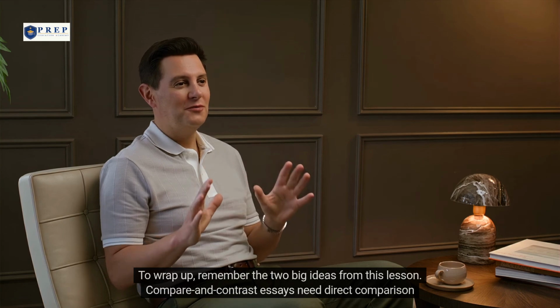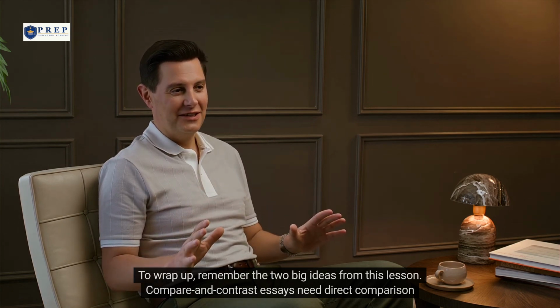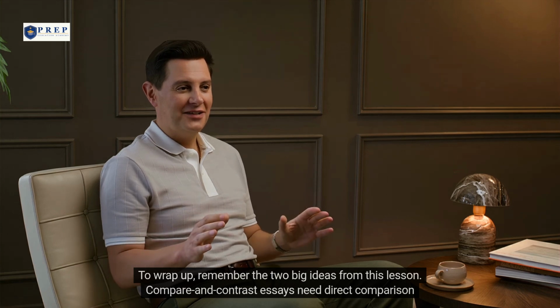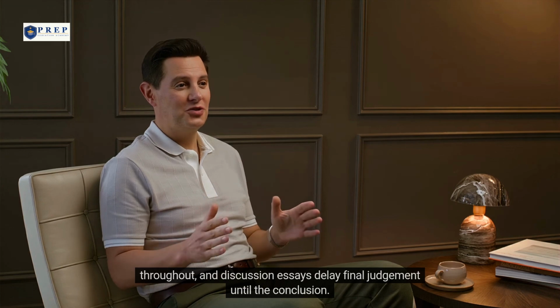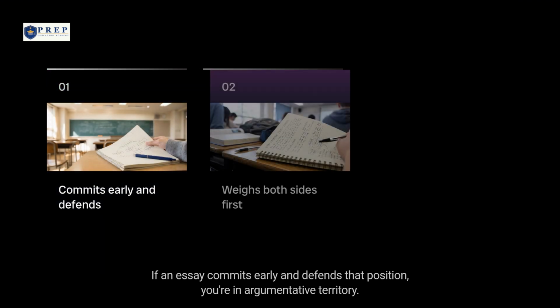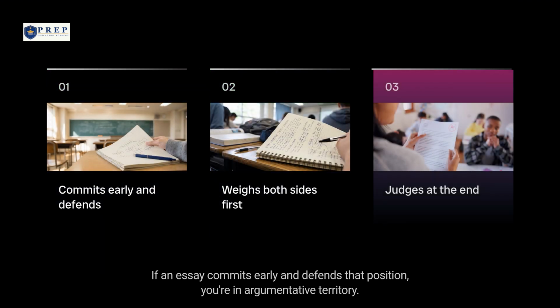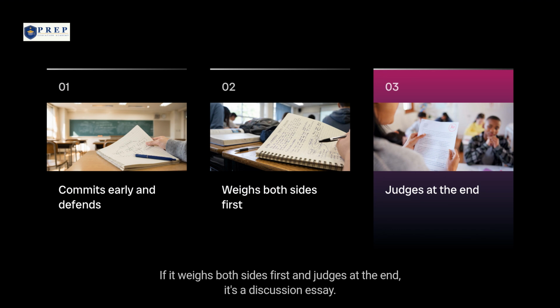To wrap up, remember the two big ideas from this lesson. Compare and contrast essays need direct comparison throughout, and discussion essays delay final judgment until the conclusion. If an essay commits early and defends that position, you're in argumentative territory. If it weighs both sides first and judges at the end, it's a discussion essay.